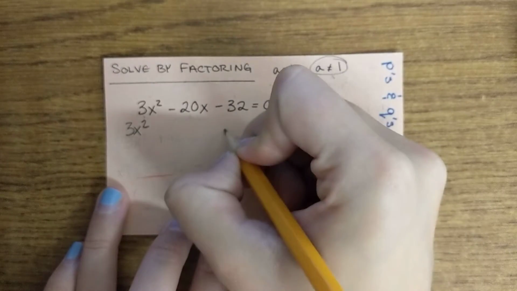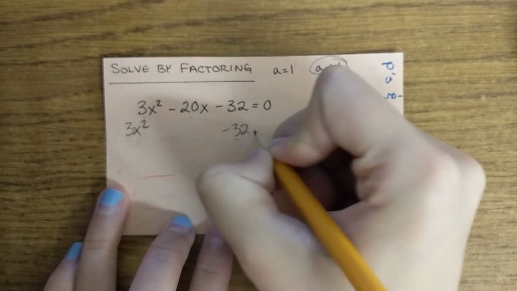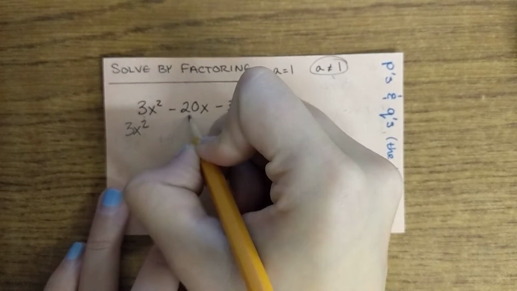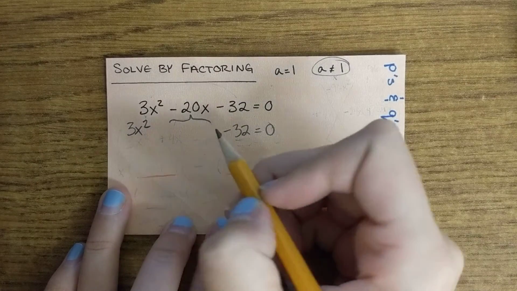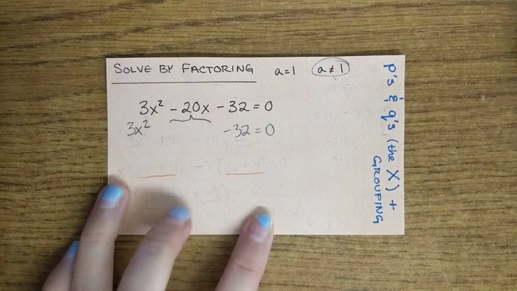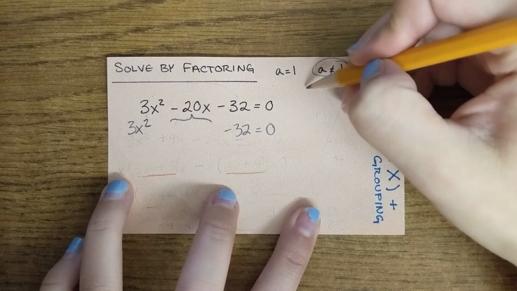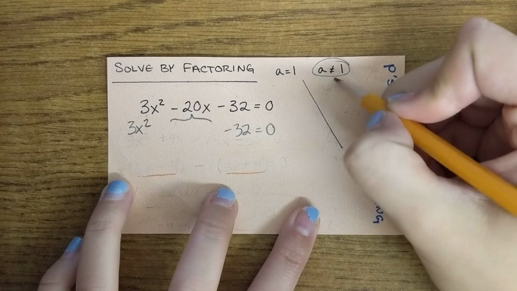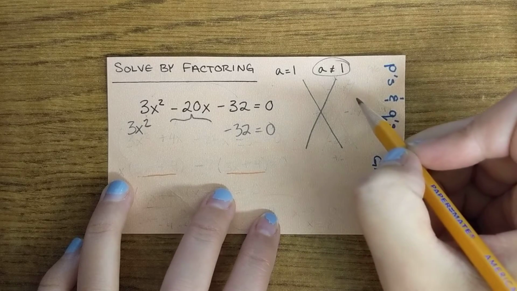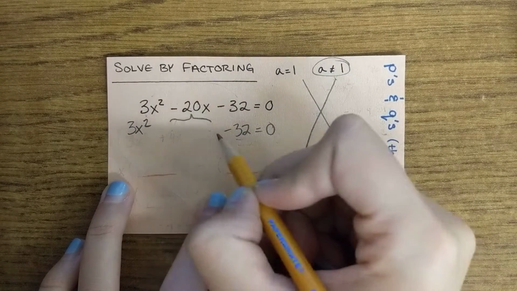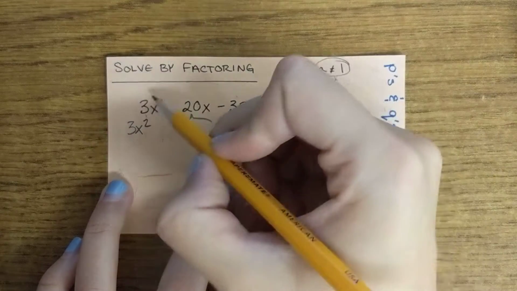So the first term remains, and the last term remains, and then negative 20x will soon be written as the sum of 2 different numbers. So here comes the x, and this is going to help us figure out what our new middle terms are.